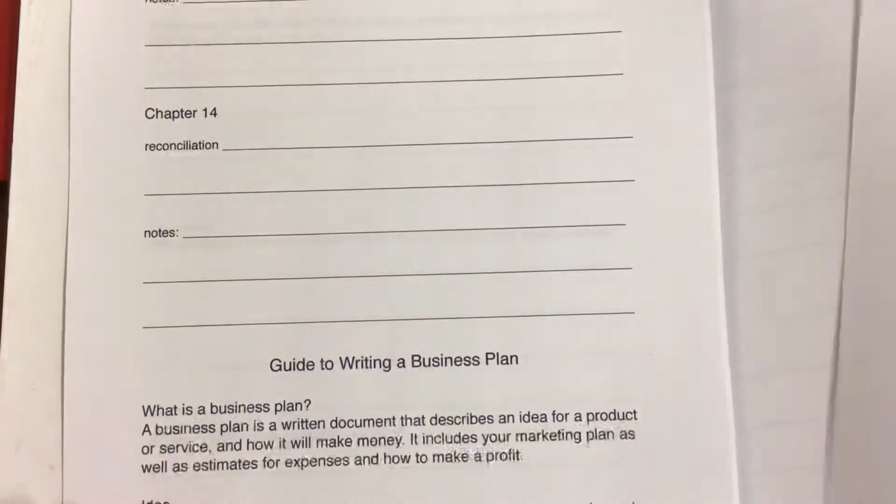And I have one of these for each of the chapters. Notice chapter 4, it happens to be partnership is going to be what they want you to define. Then you're going to take some notes on that. So you're going to continue throughout the book for each of the chapters, writing your definition and taking your notes.